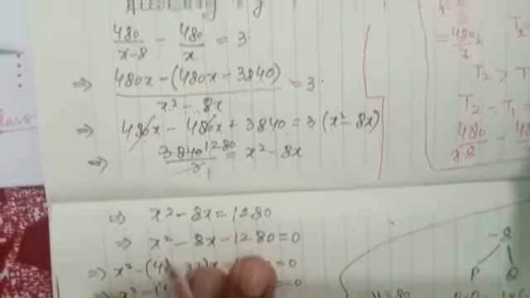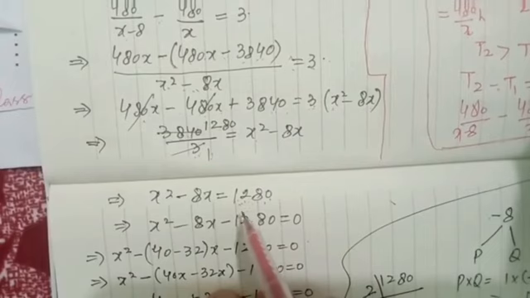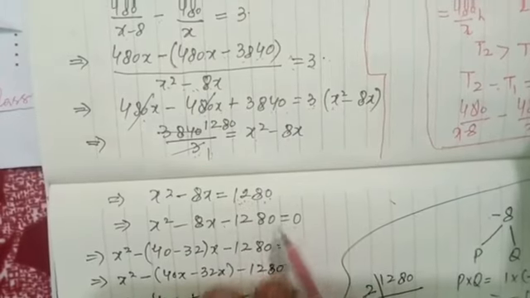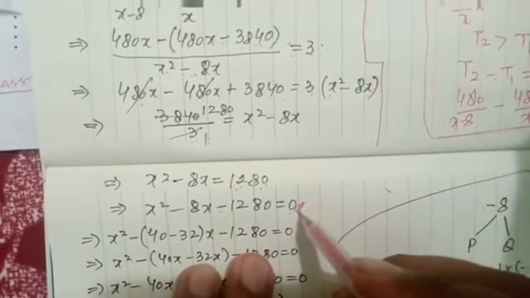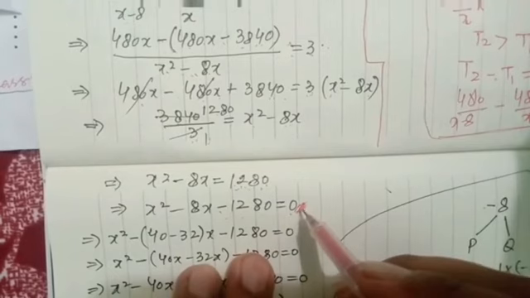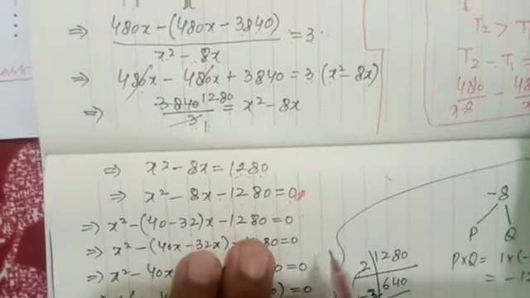Then x square minus 8x, I will do here once again transposition. I will transpose 1280 here. It will become minus 1280 is equal to 0. Now see here, till here we have solved the question. We have formed the quadratic equation. Now the question is asking to find the speed of the train.